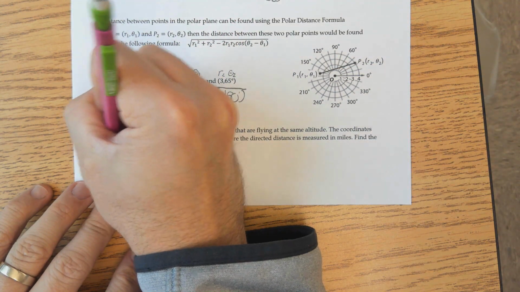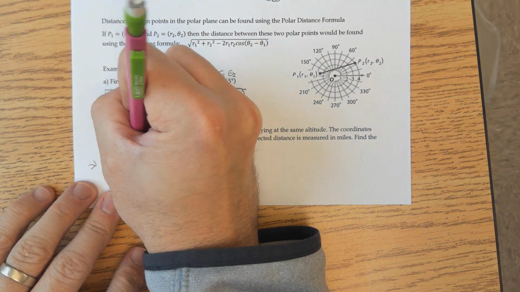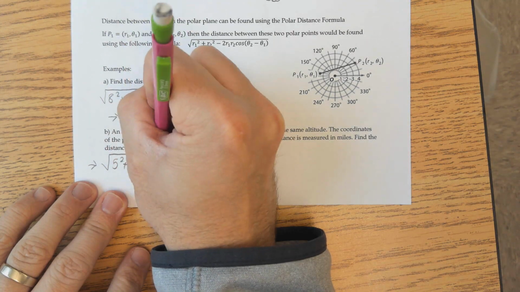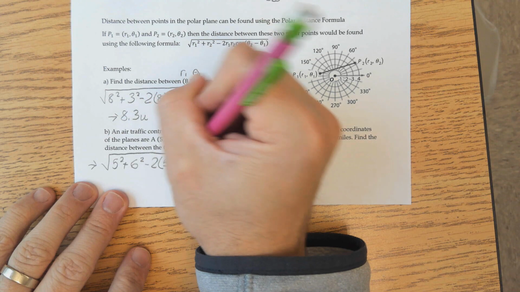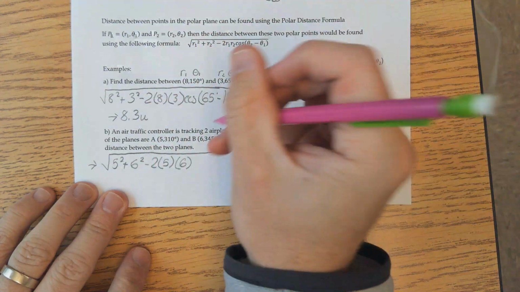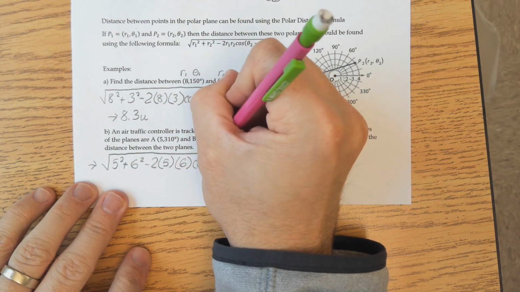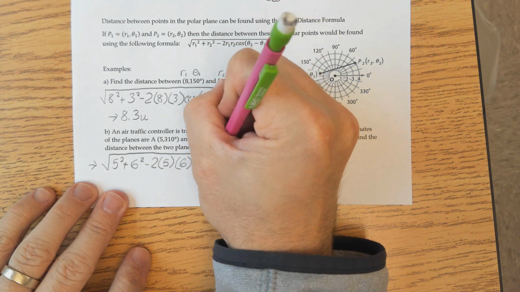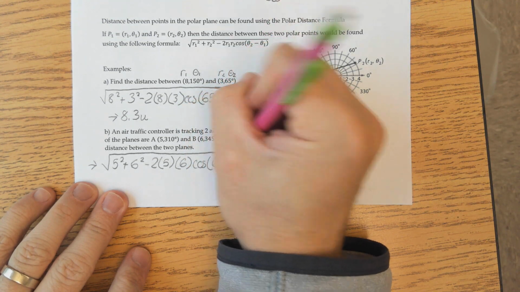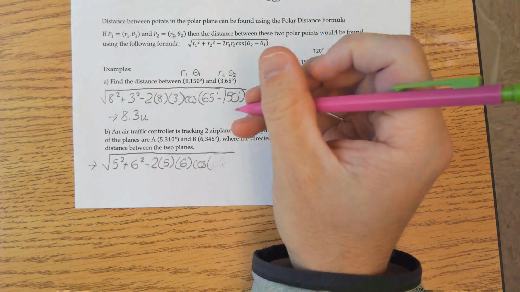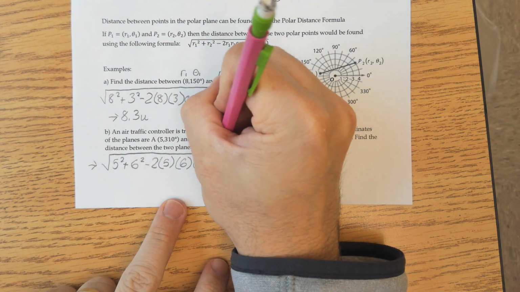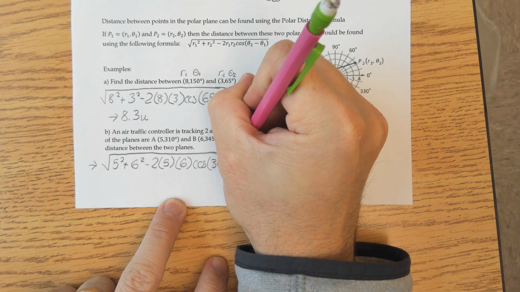So r1 is 5, so 5 squared. r2 is 6, 6 squared, minus 2 times r1, which is 5, times r2, which is 6, cosine of... 60, not 65, I'm sorry, I'm looking at the last problem. So theta 2, which is 345, minus theta 1, which is 310.